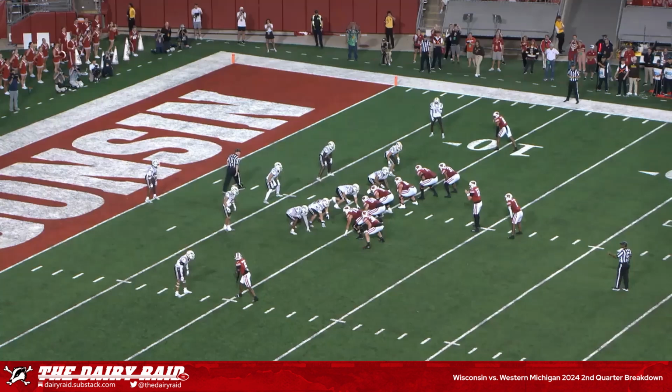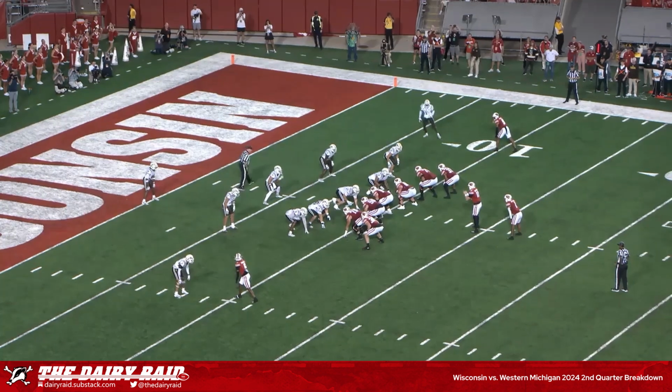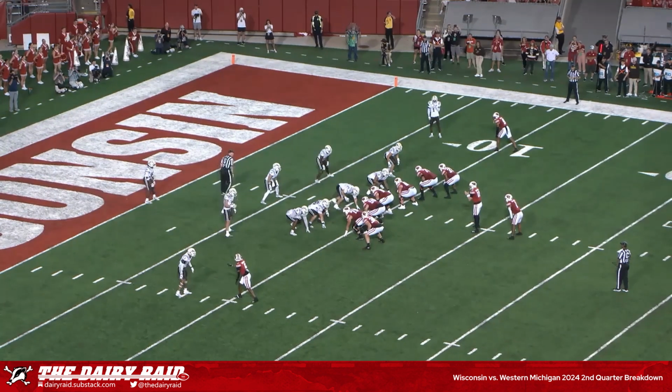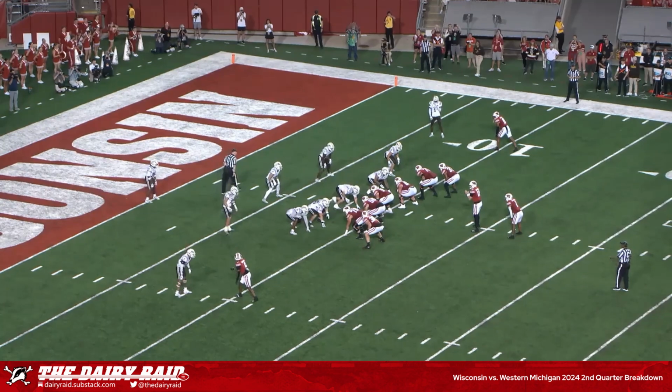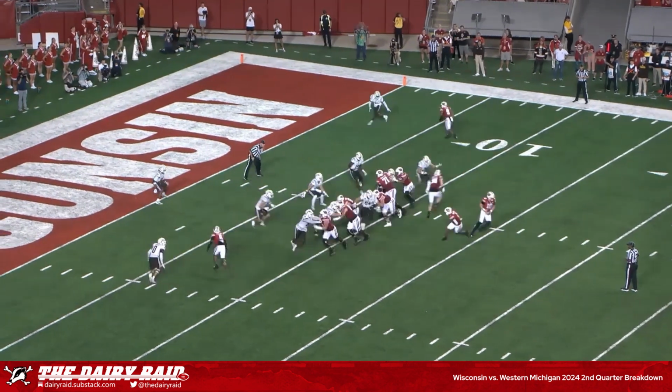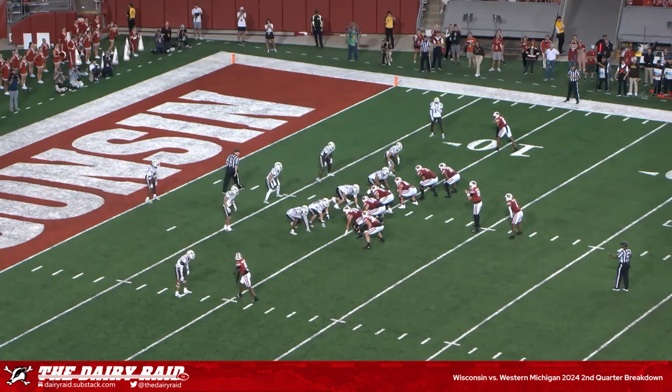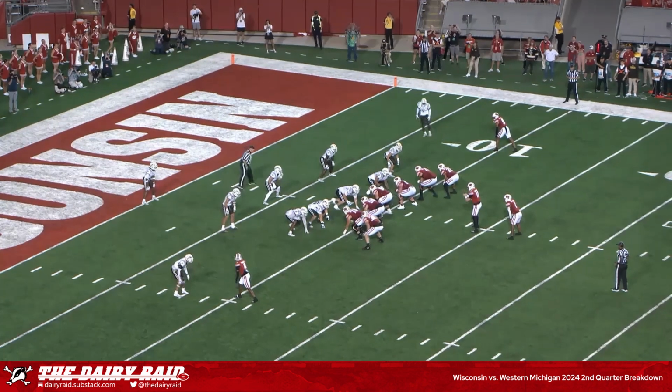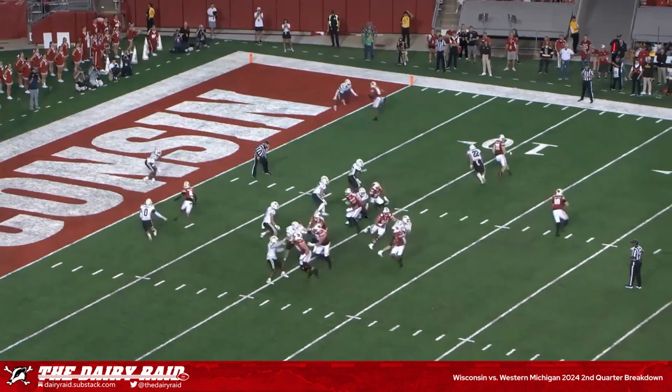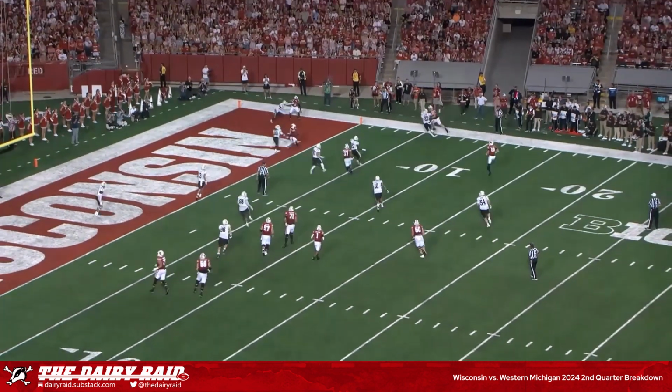12 personnel. Okay, interesting. I like, and this maybe says something about what they feel about this group, the two receivers in the 12 personnel are Pauling and Green. So we don't have one of the outside receivers on the left side. Okay, a little play action. Roll out.